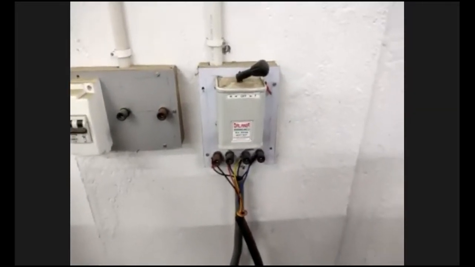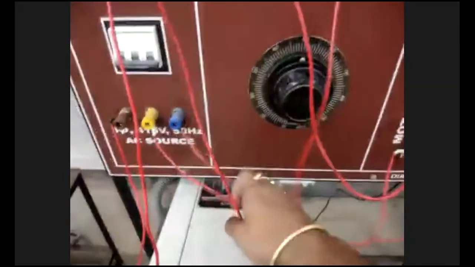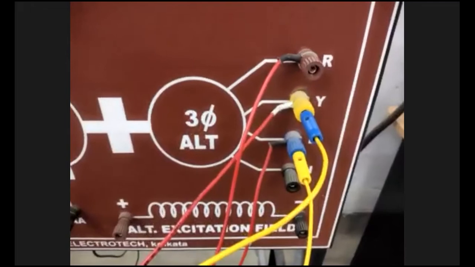You can clearly see it is directly going to the auto transformer, and the output of the auto transformer is going to the three-phase synchronous machine.